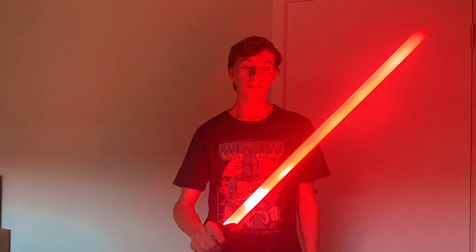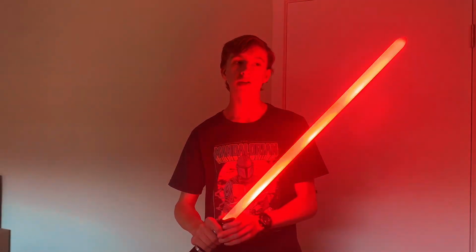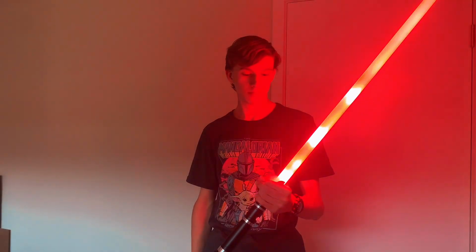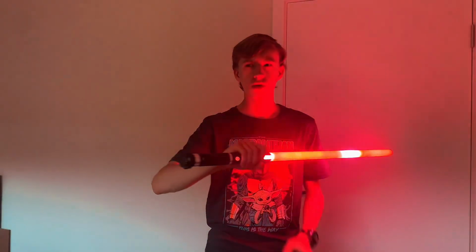Okay, moving on to the Rise of Skywalker version. Secret leader. Bit of a quicker ignition there already, you can see. Nice. Oh, these swings are really deep.